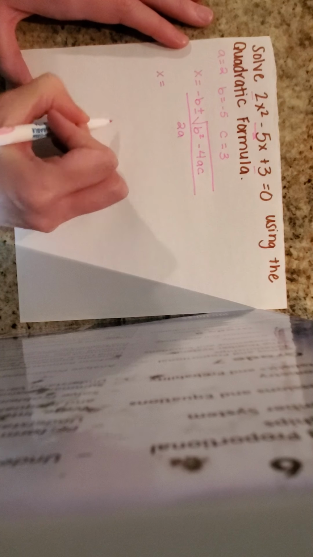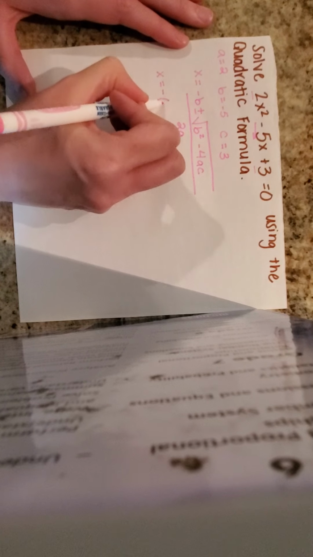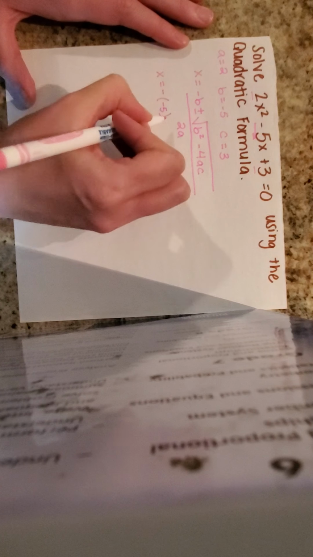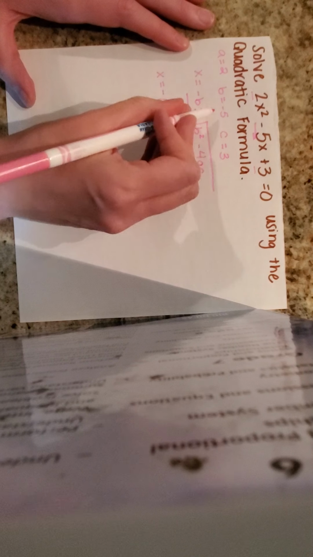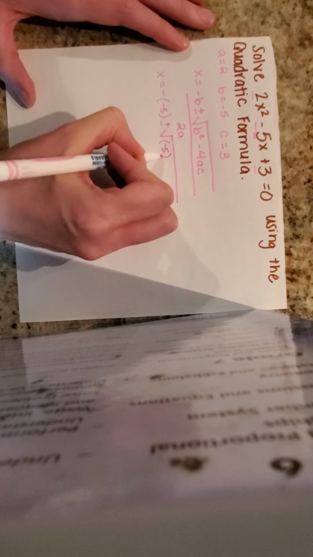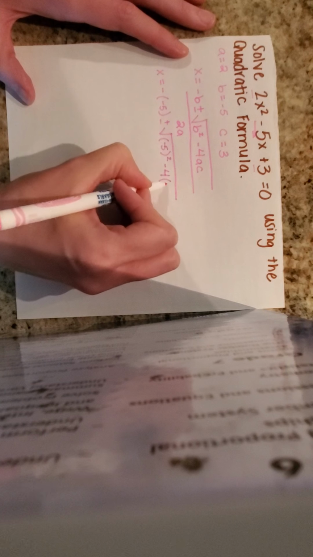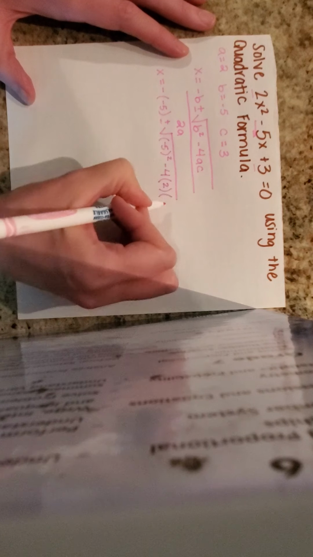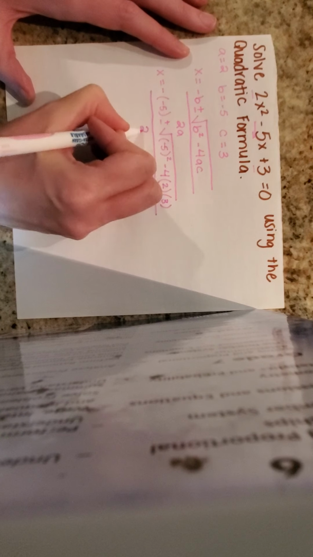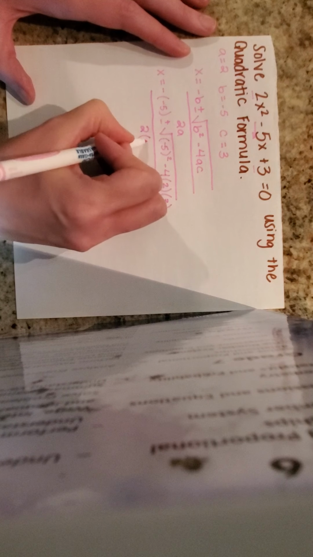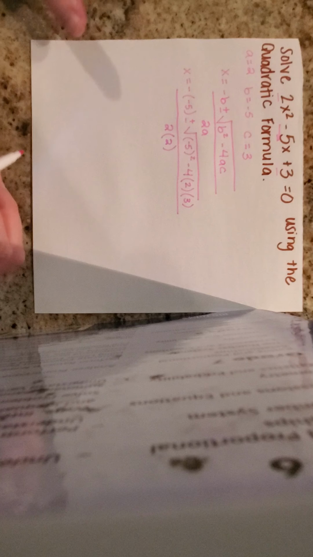So x is going to be negative, meaning the opposite of whatever B is. So a negative negative 5, plus or minus the square root of B, which is negative 5 squared, minus 4 times A, which is 2, times C, which is 3, all of that over 2 times A, which is 2. And now it's just order of operations from there and simplifying as you go.